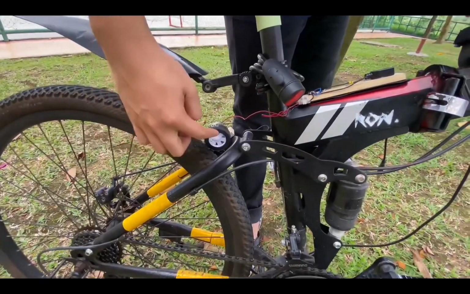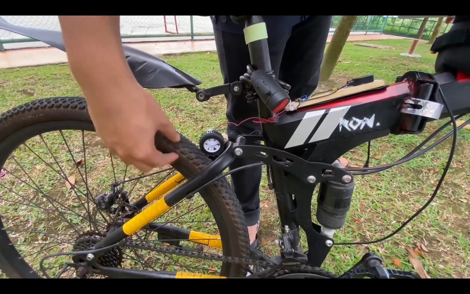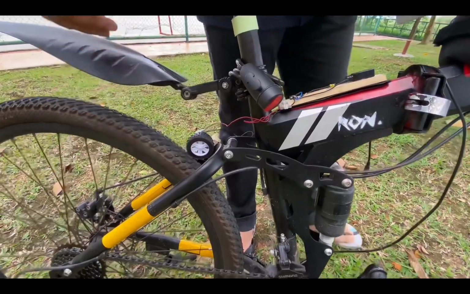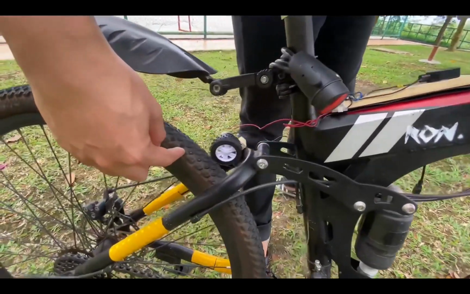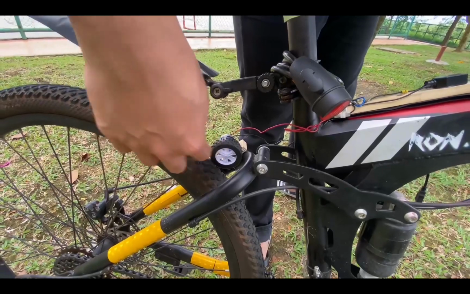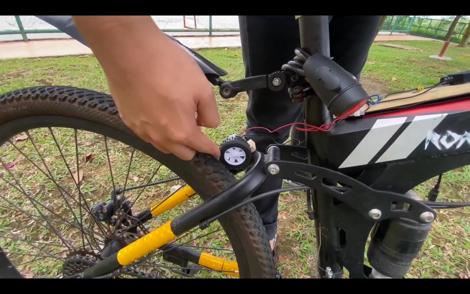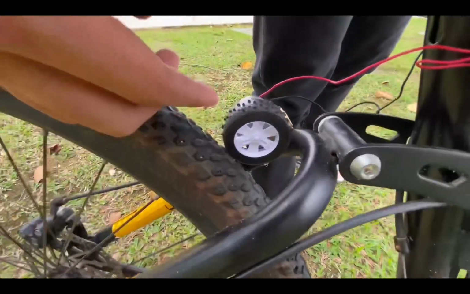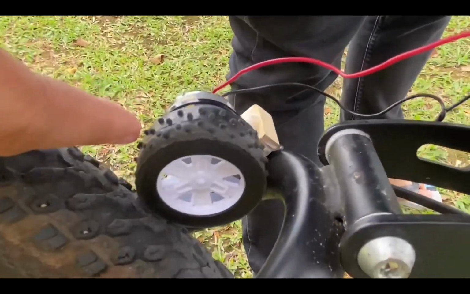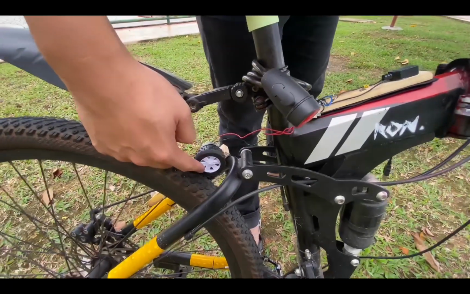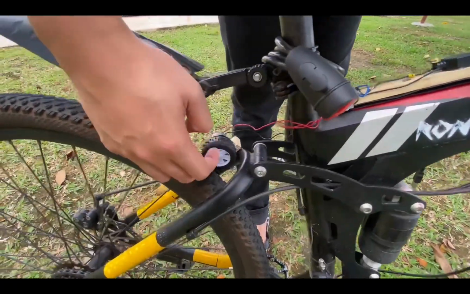We are using the tire from the bicycle and the tire on the DC motor. Because of the friction between these tires, the tire on the DC motor becomes bald, and maybe we can improve the quality of the tire on the DC motor.